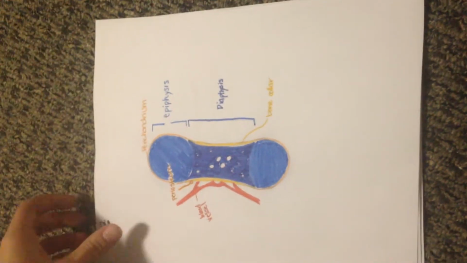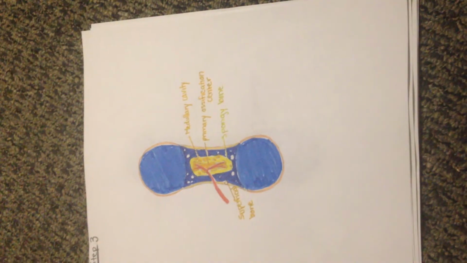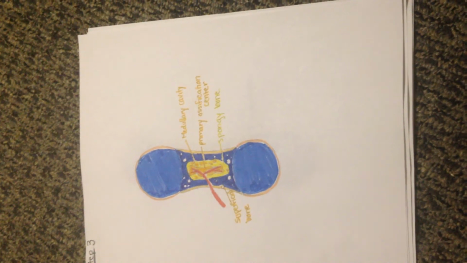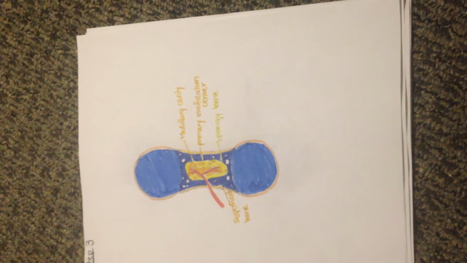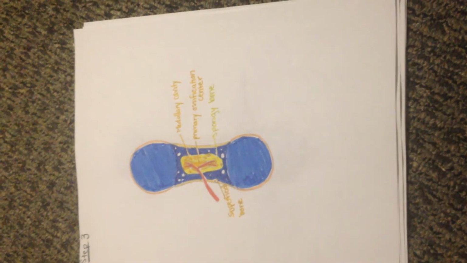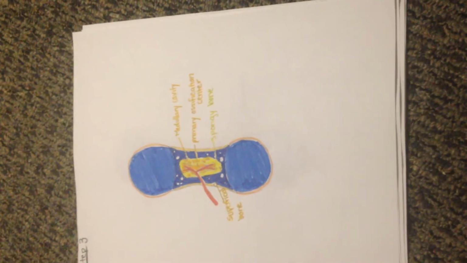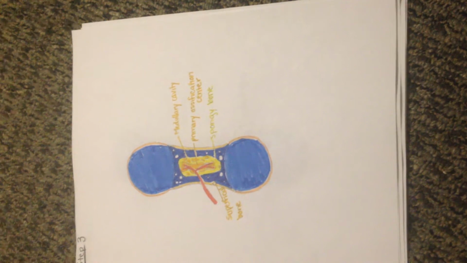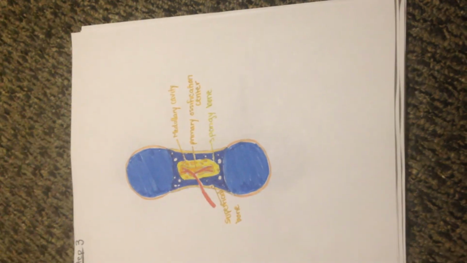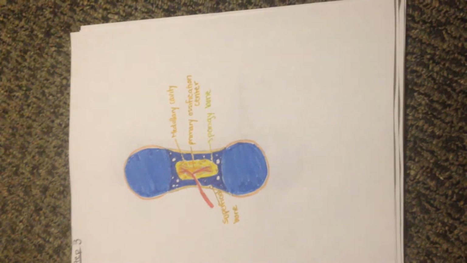In step 3, the vessels go through the cartilage to the central region. Fibroblasts migrating with the blood vessels differentiate into osteoblasts and start producing spongy bone at the primary ossification center. Bone formation then spreads along the shaft towards the epiphysis and on both ends of the bone.